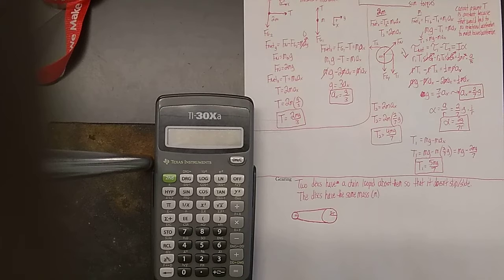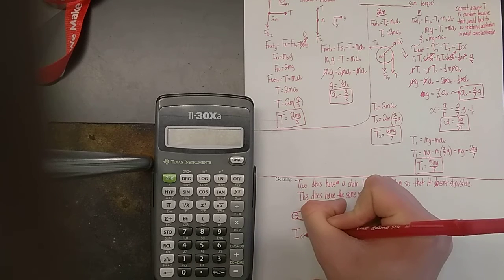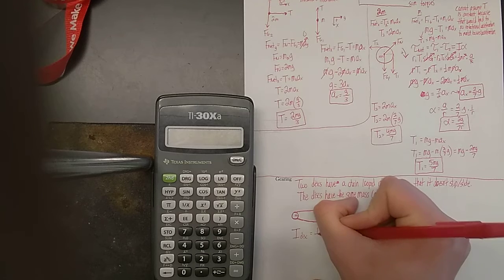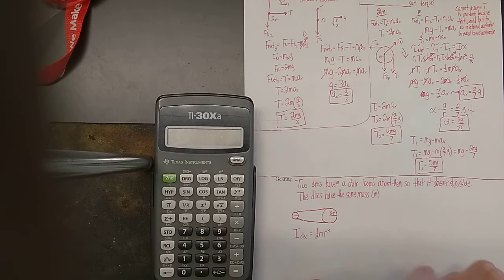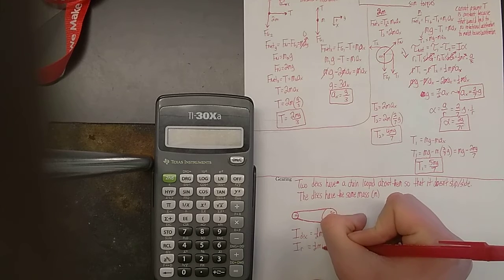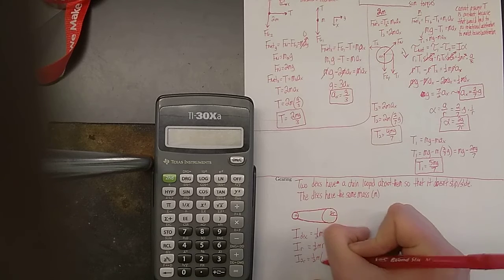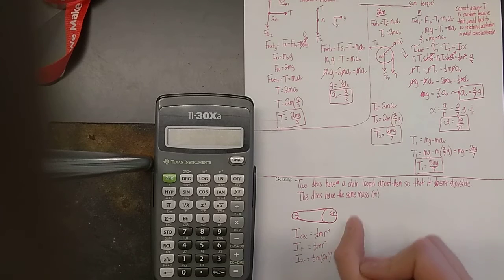You might be interested in how their rates of rotation and their speeds compare to one another now that they're linked together like this. And you might also be interested in their moments of inertia. Let's start with that. The moment of inertia equation for a disk is 1/2 mr squared. So the moment of inertia for the smaller disk is 1/2 mr squared. The moment of inertia for the bigger disk is 1/2 m times 2r squared. When we square 2r, we're going to get 4r squared.